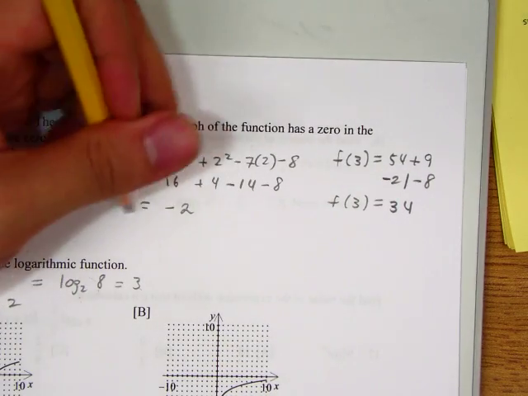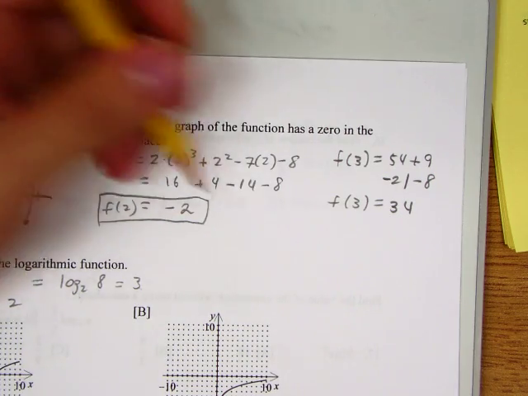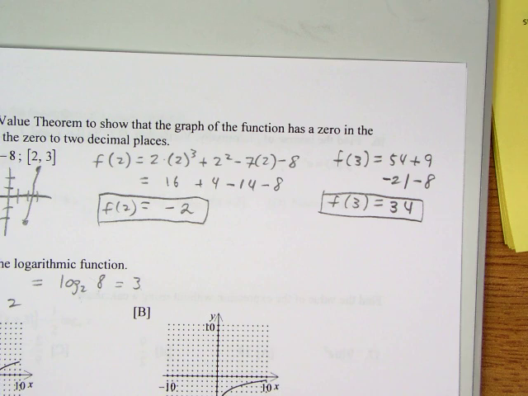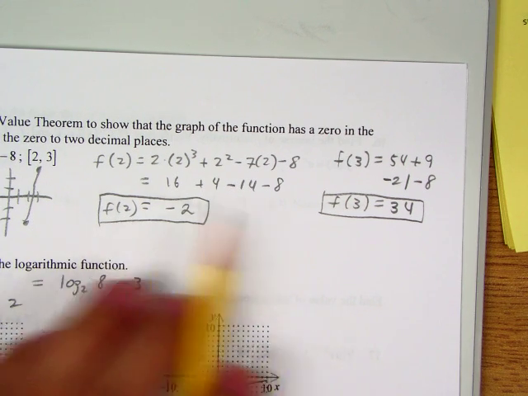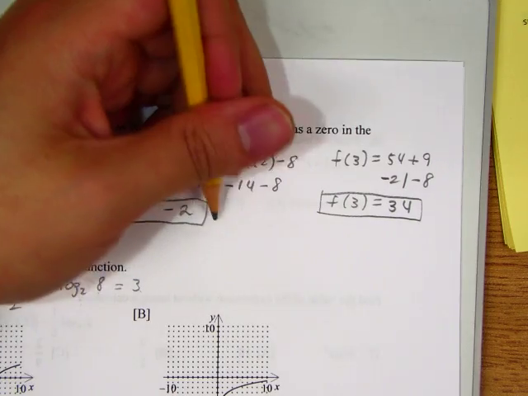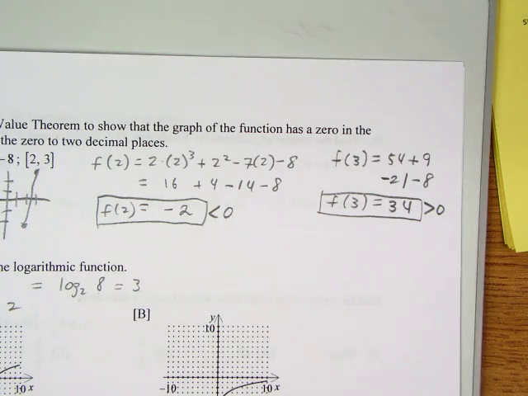Okay, so we can see here again that when x is 2, y is negative. When x is 3, y is positive. So that means somewhere between 2 and 3, we're going to have a 0. So again, this is less than 0 and this is greater than 0. So we know somewhere in between 2 and 3, we're going to have a y value where it equals 0. And it says here to round it to 2 decimal places.